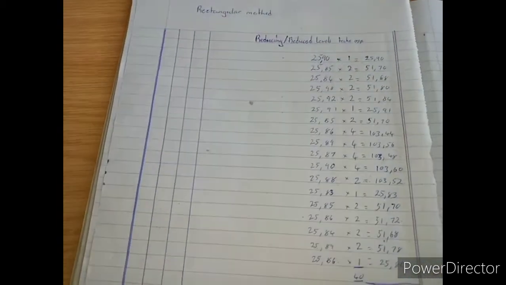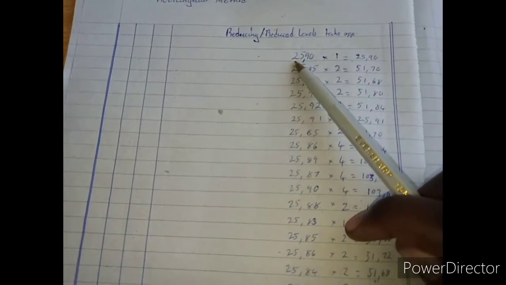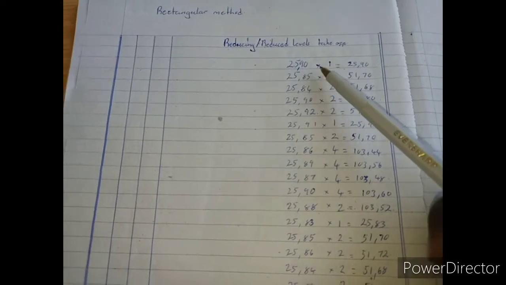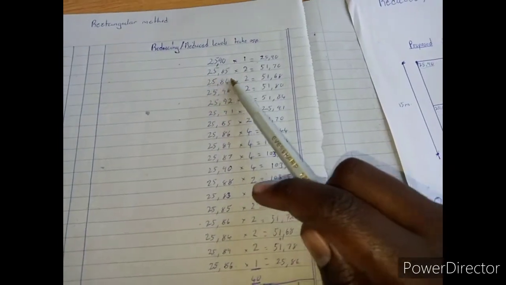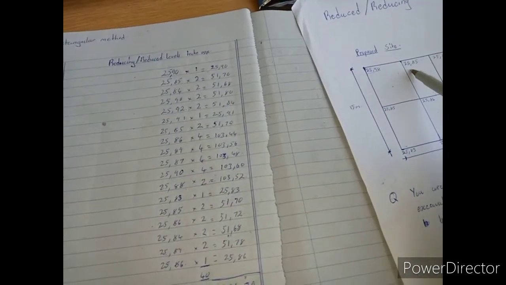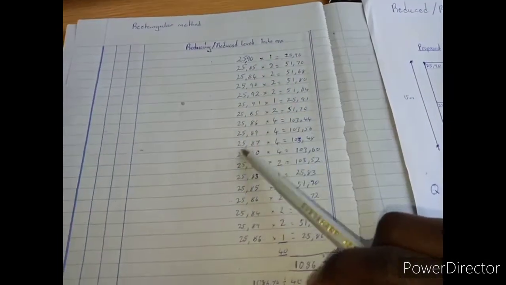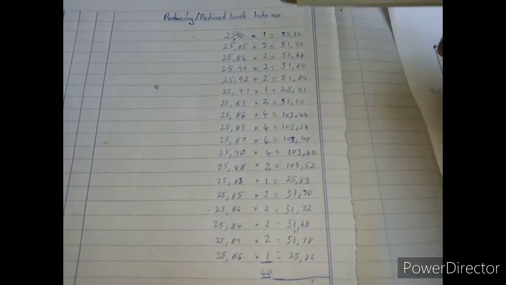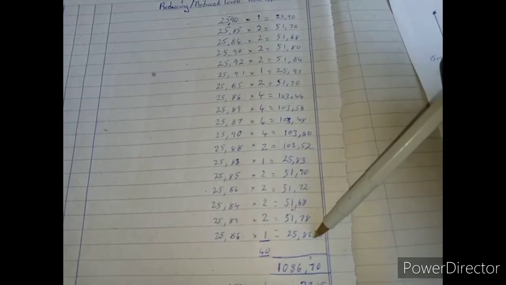So these are our calculations. As I said before, you multiply the level times the number of affected squares. So it's 2590, the 2590 by the corner there, times 1, 2585, the 2585 here, times 2, and so on. Once you're done with the multiplication, you add up your answers.